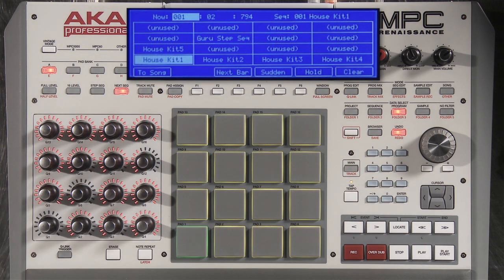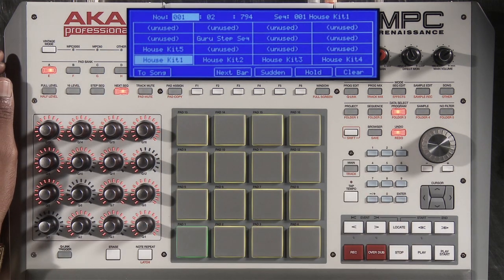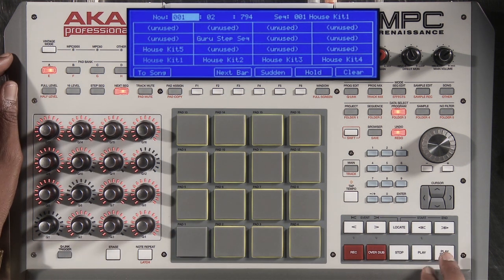Another great feature of the MPC Renaissance that I've fallen in love with is the next sequence function. What this does is allow you to choose different sequences on the fly and control how they're played to the audience during a live performance. If I hit the next sequence button, as you'll see, all of my sequences, 1 through 5, have been lit up. The green one shows me which one will play. I press play, this sequence starts.